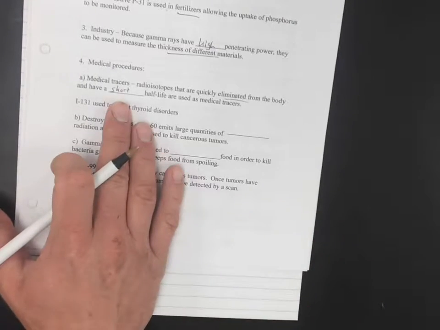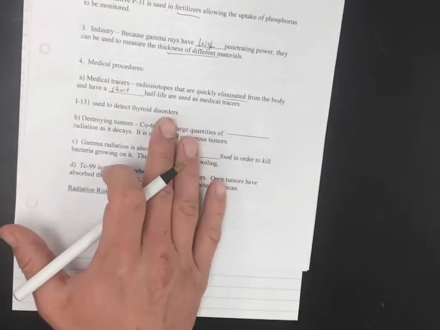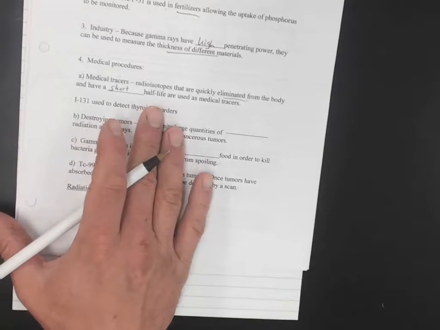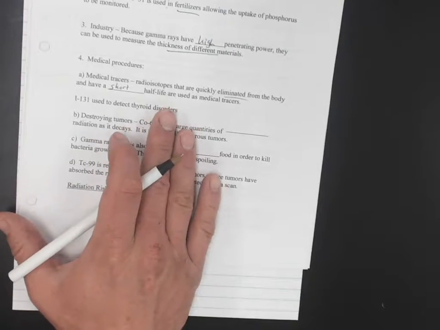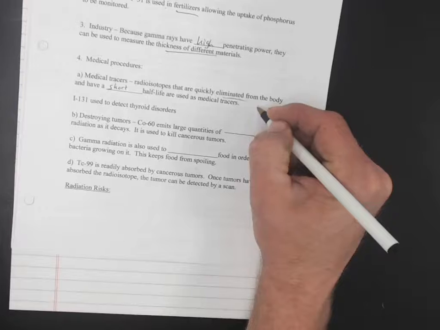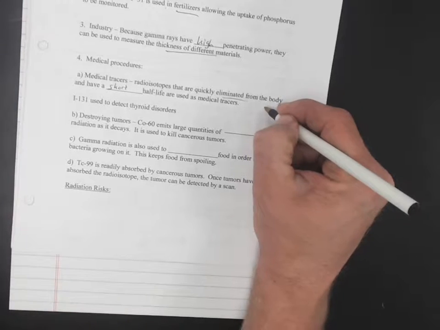And we also need it to emit something that's fairly low on the hazard scale. So what type of radiation is the least hazardous? Alpha. So it'd be good if this was some type of an alpha particle emitter. We don't want it to be what? Gamma. That's right. We don't want gamma.